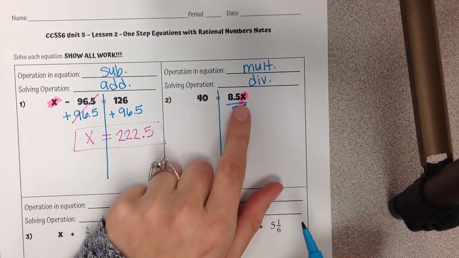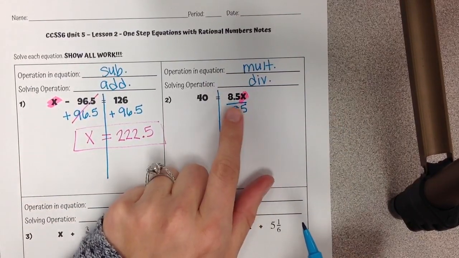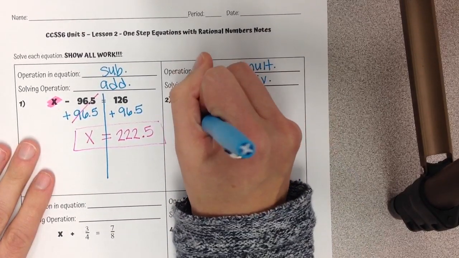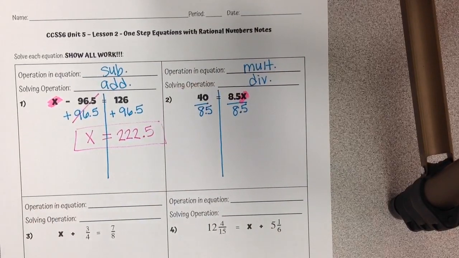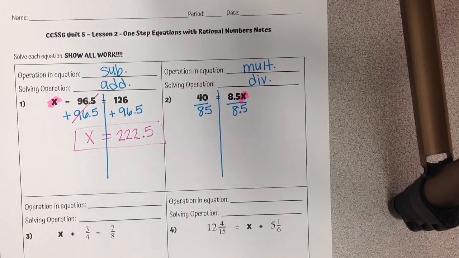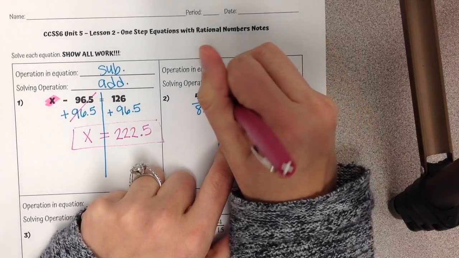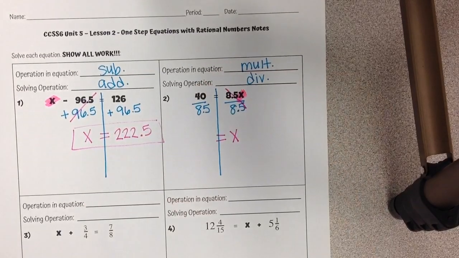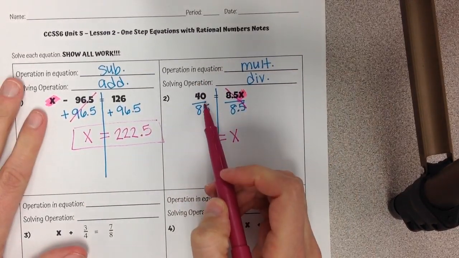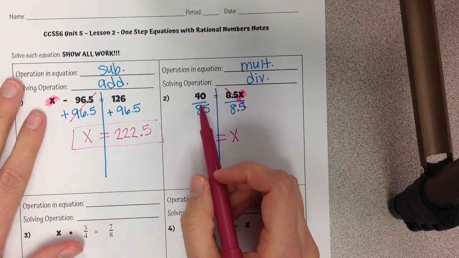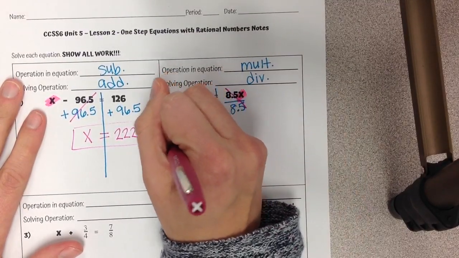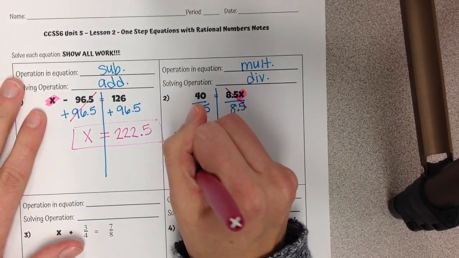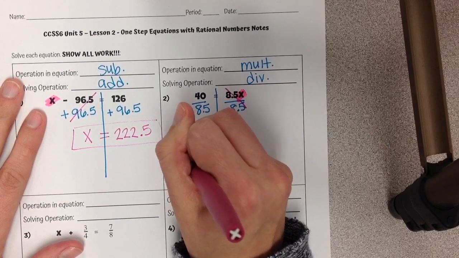Remember that we want to get rid of using the division sign. We're going to use that fraction bar to show division. If I divide the right side by 8.5, I need to divide the left side by 8.5. On the right side, anything divided by itself should cancel out to 1. 8.5 divided by 8.5 is 1x, or we can write that as just x. On the left, we've got a calculator again. It's going to do the hard part for us. 40 divided by 8.5 is about 4.705, and so on. I'm just going to round that to about 4.7.